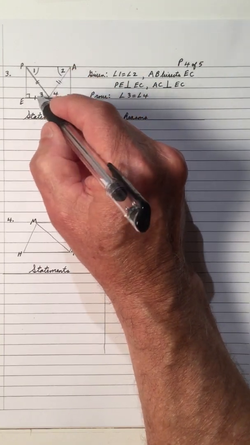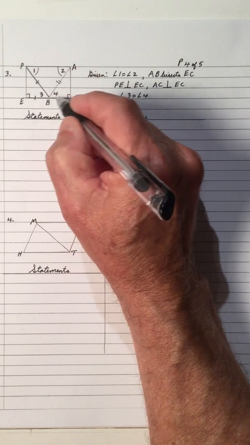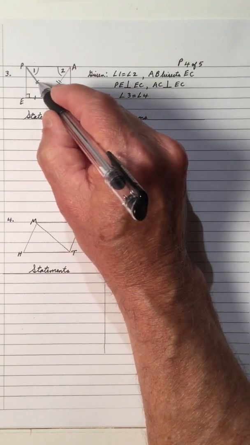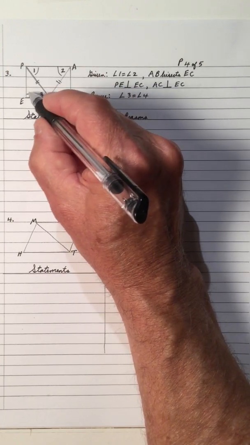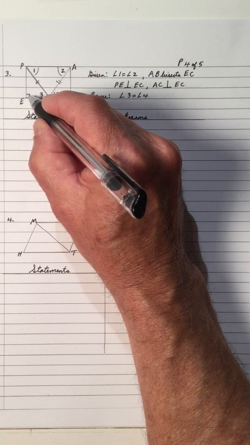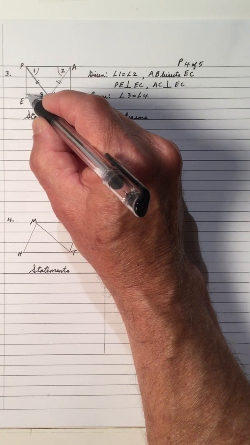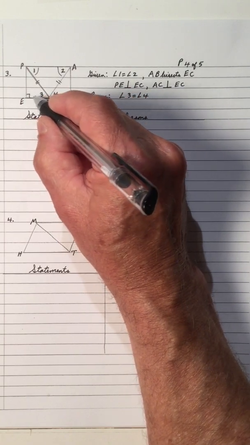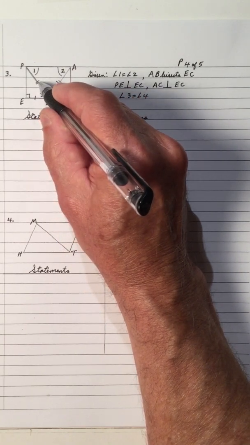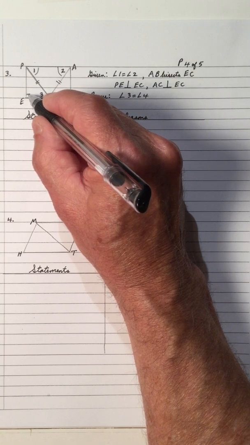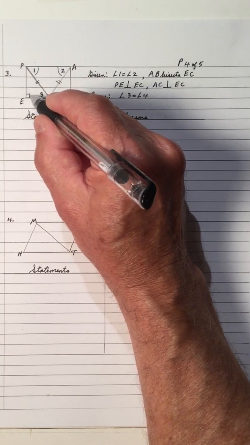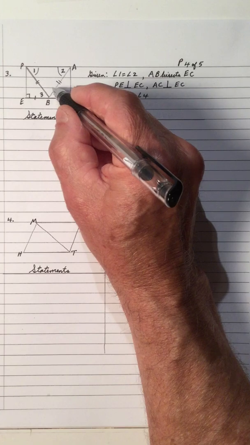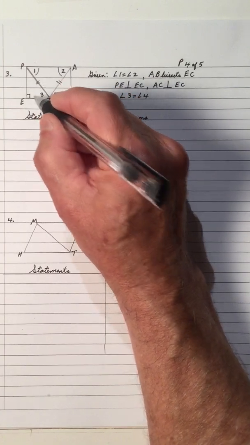So notice I have these two sides equal. I have these two sides equal. And I have perpendicular lines. So that looks like these angles are equal. But if I say these angles are equal, I've got an ASS, and I can't say that in a proof. So because they're perpendicular, I have to make these triangles right triangles and then use the hypotenuse leg.